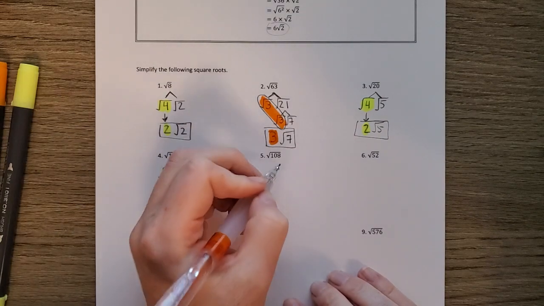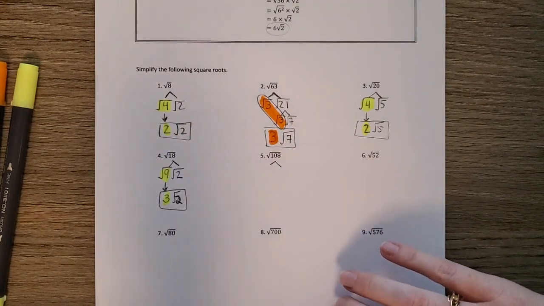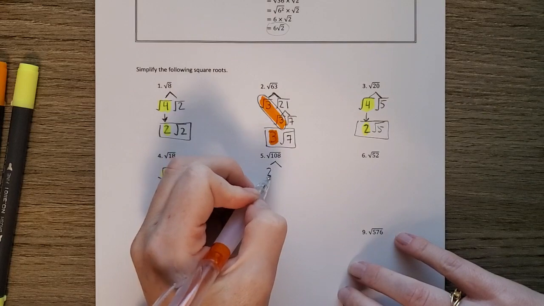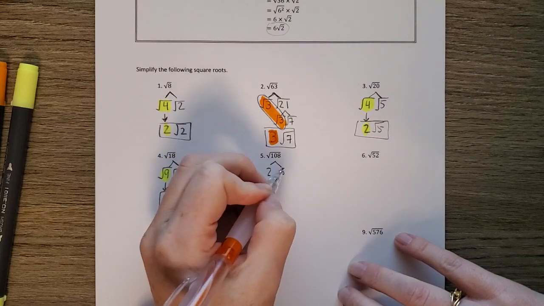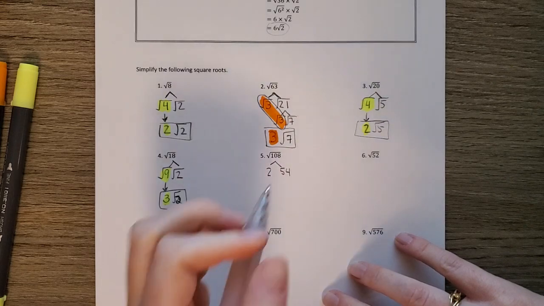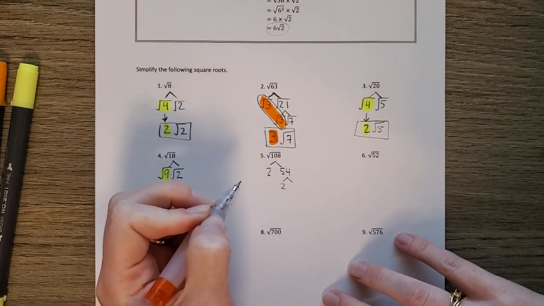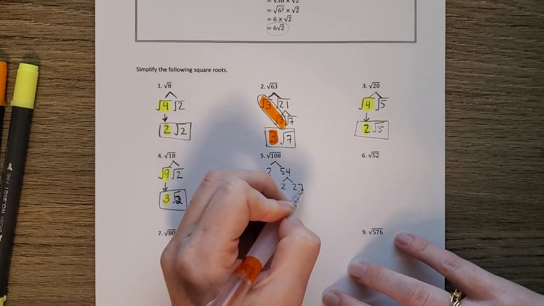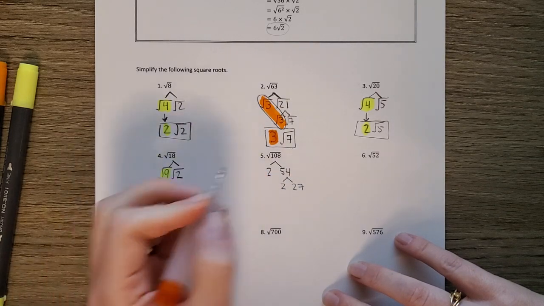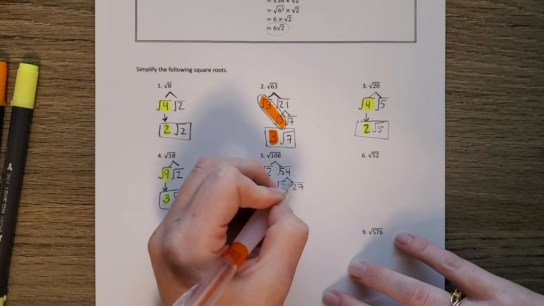I go to 108. What does 108 simplify to? And I go up. Well, I know it's an even number, so I'm going to divide by 2. 2 goes into 10 5 times. 2 goes into 8 4 times. 54. What does 54 simplify to? Well, that's divisible by 2 as well. So I'm going to divide by 2 again, and I get 2 and 27. And again, these are all square roots. Sometimes we'd stop writing them, but they're all there.